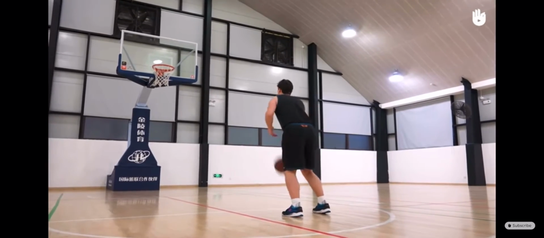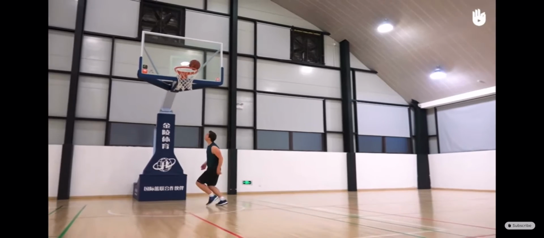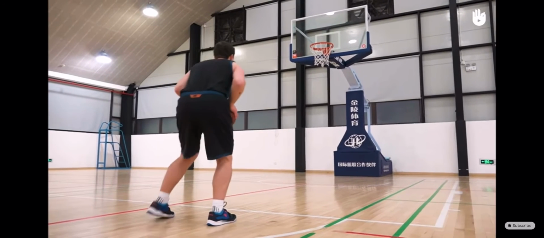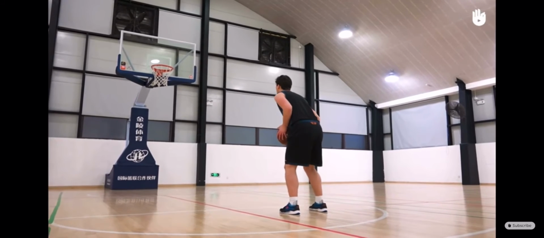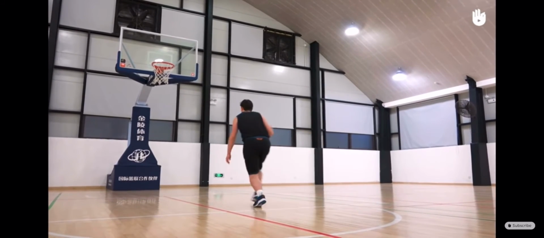Third situation, starting a dribble. When you start dribbling, if you lift your pivot foot before you dribble, a travel will be called. To avoid this, make sure you release the ball before moving your pivot foot.